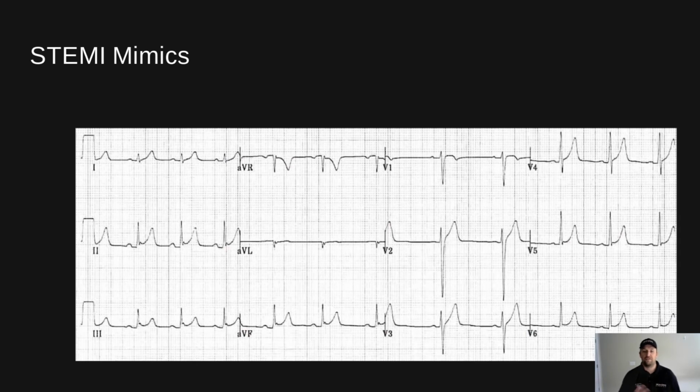Next, we'll go over 5 different STEMI mimics, common ones. If you do your normal evaluation, you'll see that there is some ST segment elevation, most notably in 2, 3, aVF, V2, potentially in V1, V3, and V4. What I want to show you here, and why this is a mimic, is that it looks just like a STEMI.